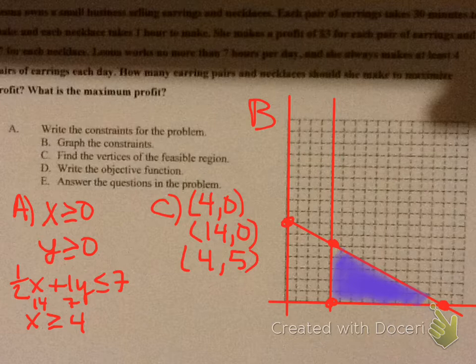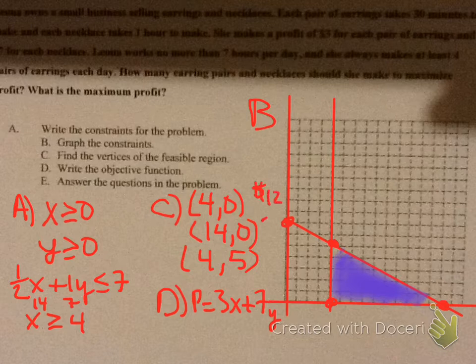Okay, so based on those 3 points, I'm going to try to find my profit function. Now, if I read the sentence, my profit function is P equals 3x plus 7y, because it's $3 for the pair of earrings, $7 for the necklaces. If I plug the (4, 0), (14, 0), and (4, 5) into the x and y, I would get answers of 12, 42, and 47. So obviously my answer for E is the one that says if I make 4 pairs of earrings and 5 necklaces, she will make a better profit at $47.